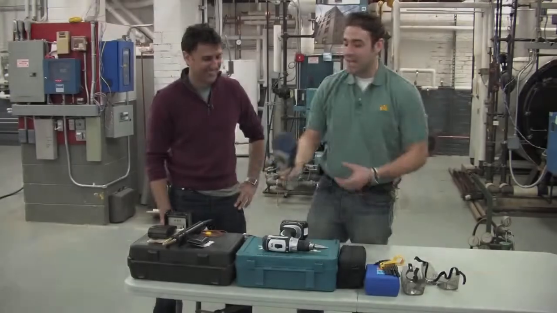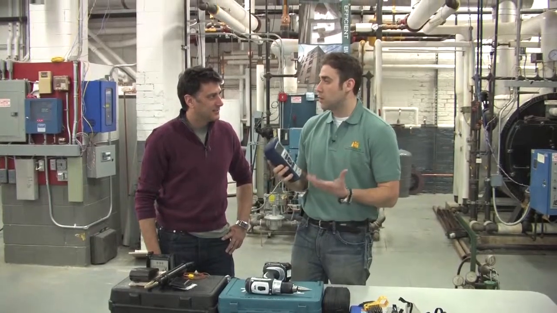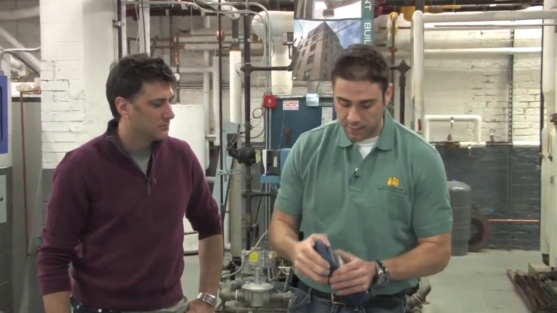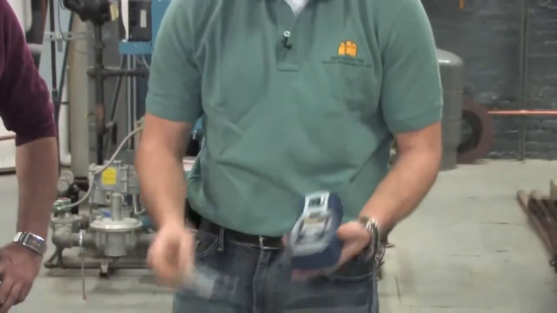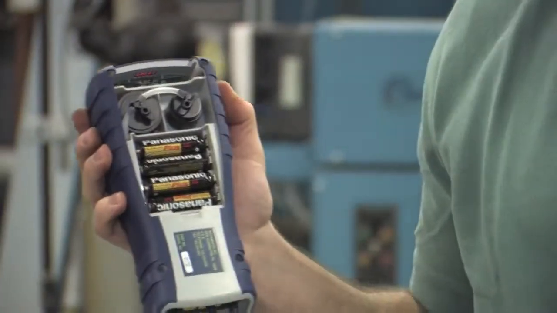Here we have a combustion analyzer, and all of them are pretty much the same. They're all just sampling the flue gases. We're just seeing what's left over, and most of them have 2 sensors built into them. And if I take the back off here, I can show you guys. So in the back of the analyzer, we have 2 sensors. We have an oxygen and we have a carbon monoxide sensor.